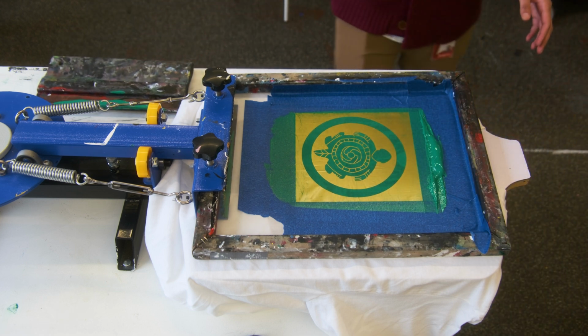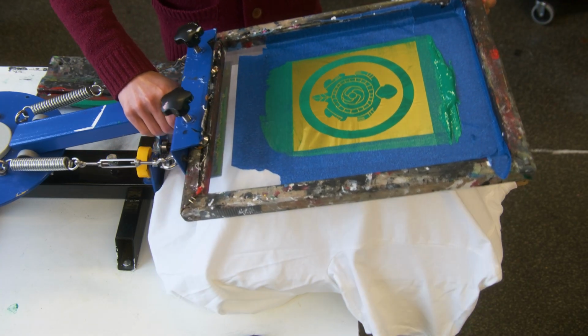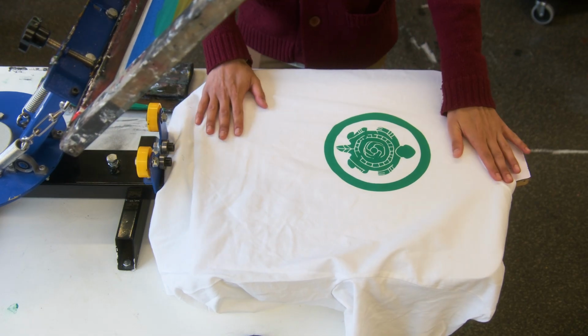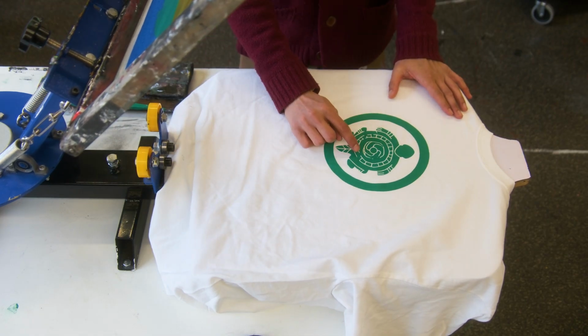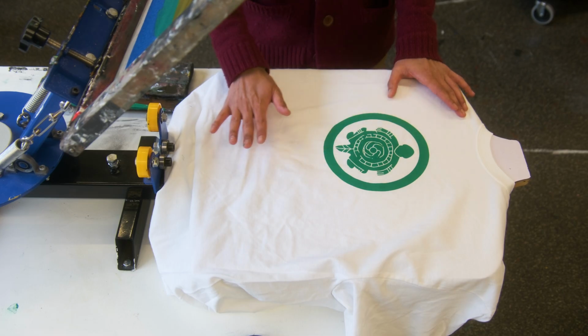put this off to the side. Remember, we're going to grab the metal frame, grab, lift, and there we go. So we have a little bit of irregularity. So right here, wherever the stencil was lifting up, that was my fault, but most of it is pretty clean.